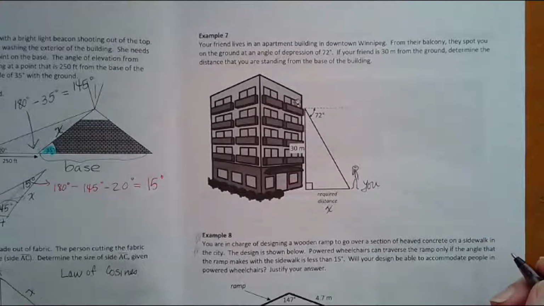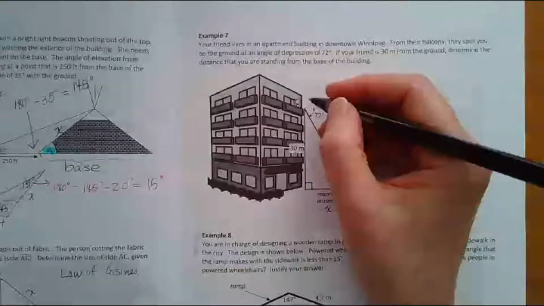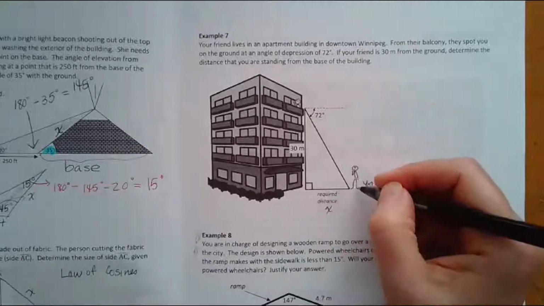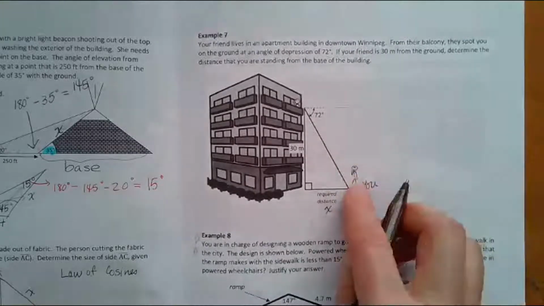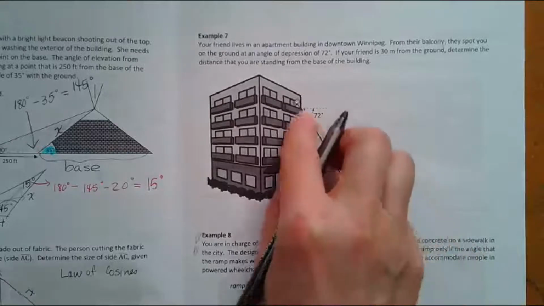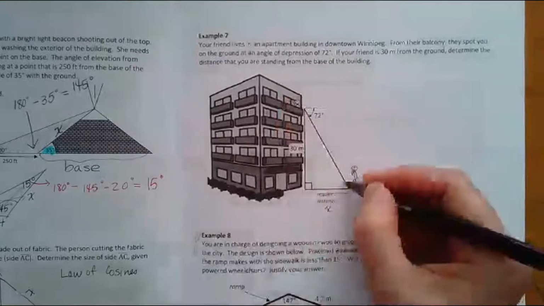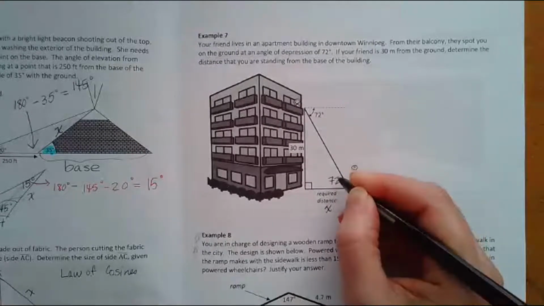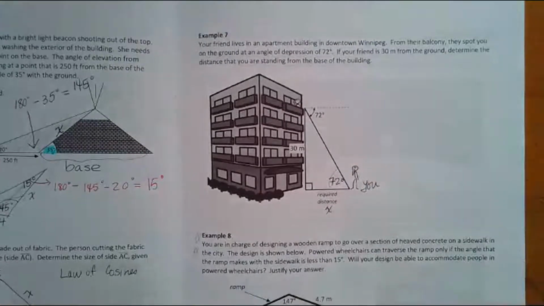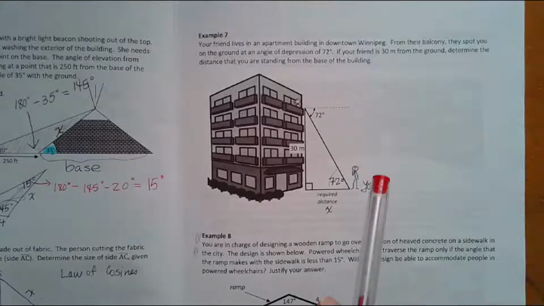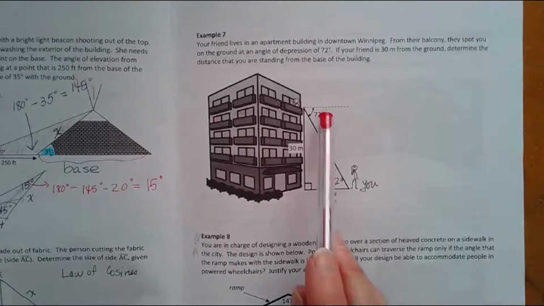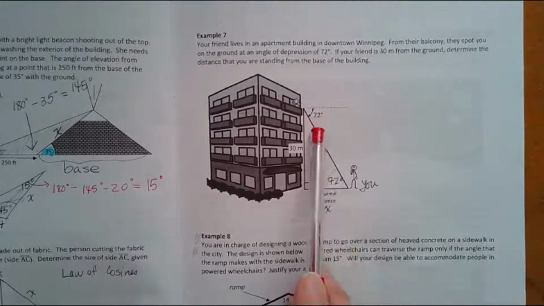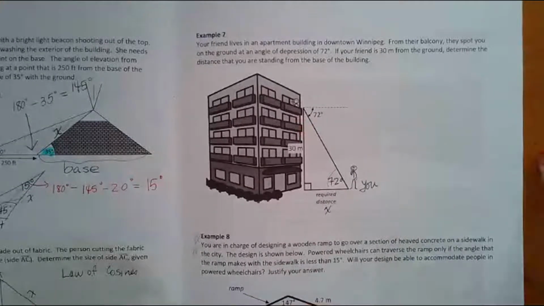Now, angles of depression: if your friend is looking down on you at an angle of 72 degrees, that means that you're looking up, right? Because it's the same line. Can you see the same line? So the angle of elevation is also 72 degrees. Okay, so just remember that. If they give you an angle of depression, it's the same as your angle of elevation looking up.